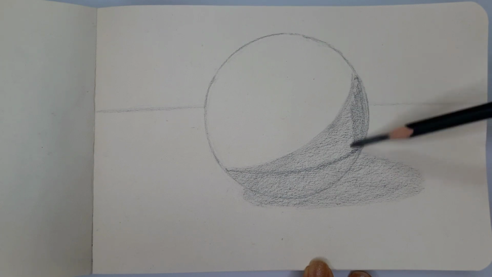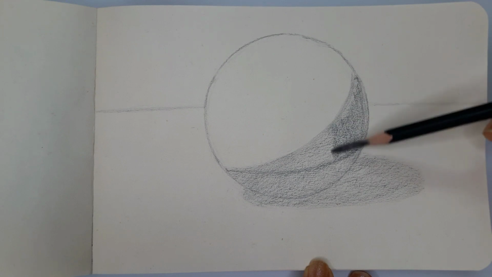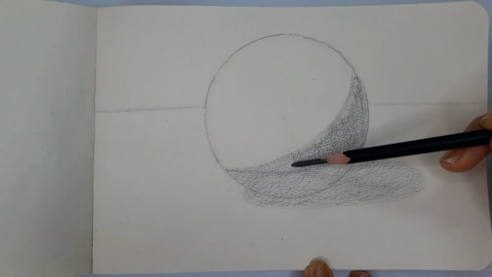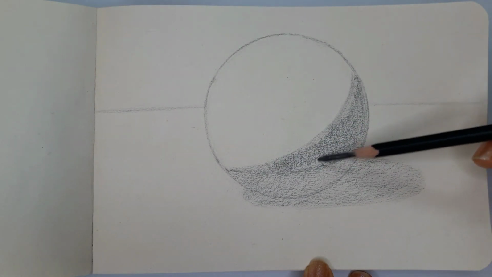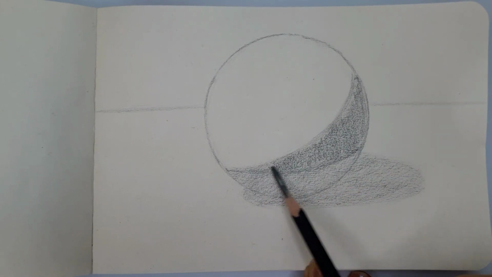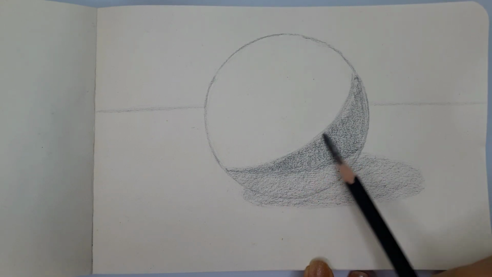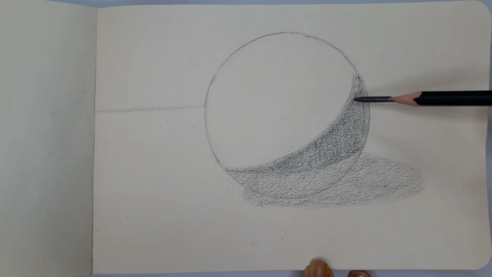So once I have the shape of the core shadow, I'm going to darken the core shadow all with the same value. I can always go back and refine later, which you're going to see me do in just a few minutes, but right now I just want to separate the core shadow from the reflected light. The reflected light is lighter than the core shadow because of bounce light illuminating this area.